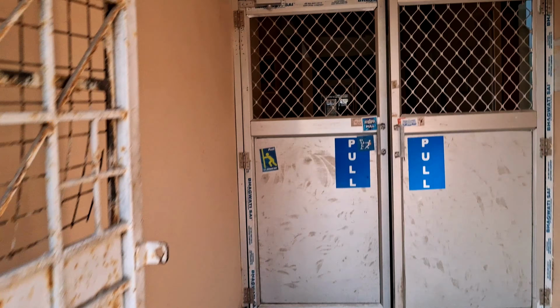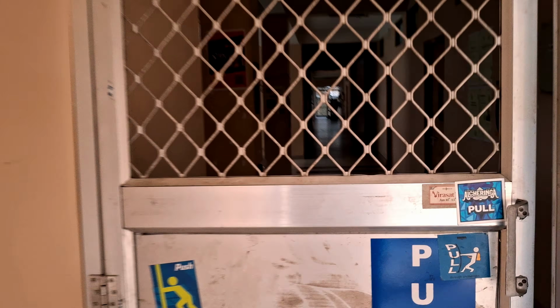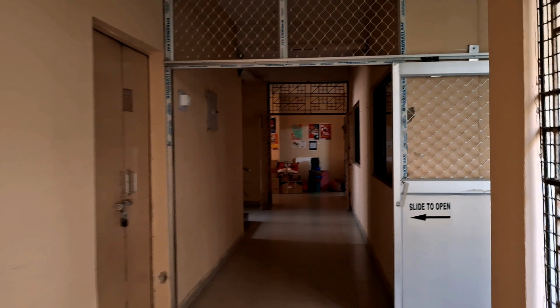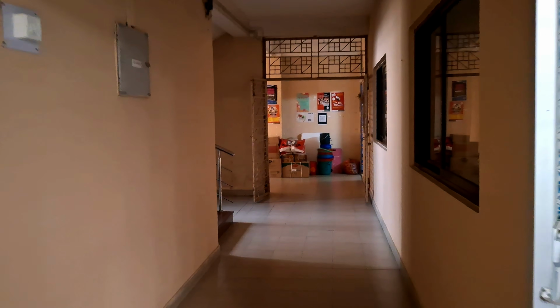And yes, stationery shop you can see from here. Now we will go to the entrance gate.